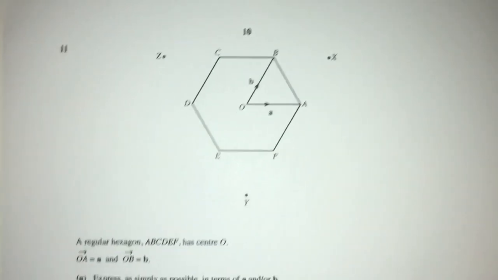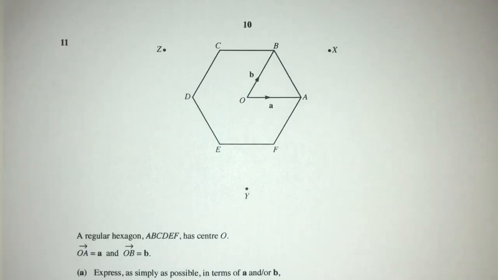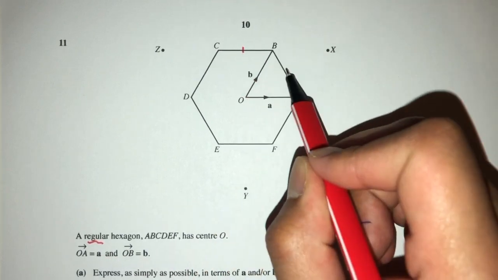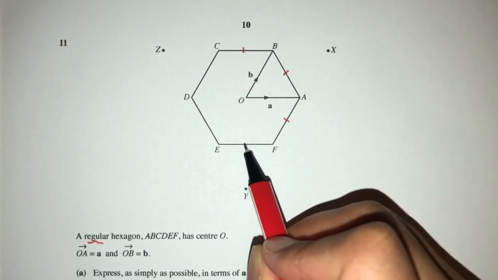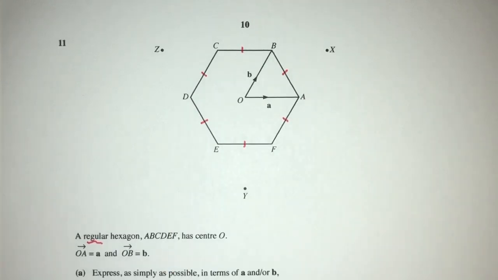Now let's move on to question number 11. So here we have a regular hexagon. So we have to understand, regular means these sides are all the same. Okay? That's the first thing we understand. Now, hexagon has 6 sides.